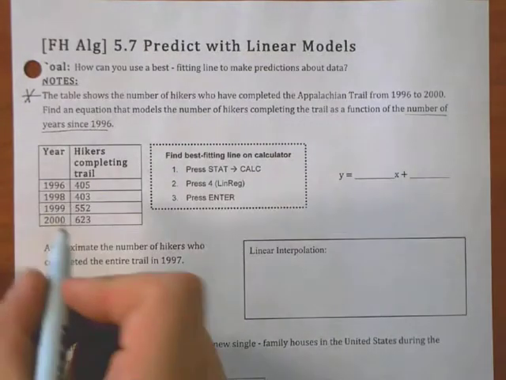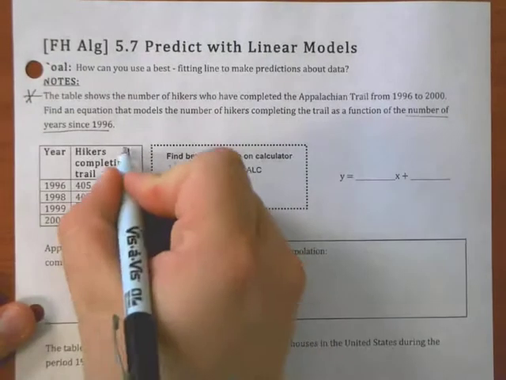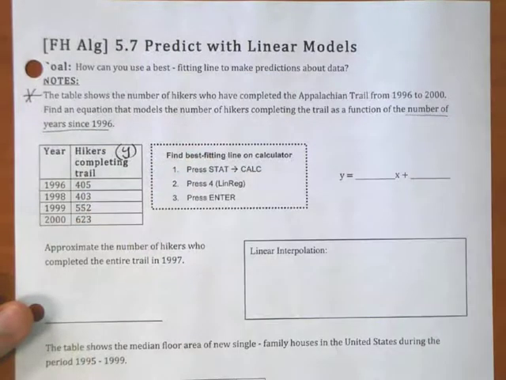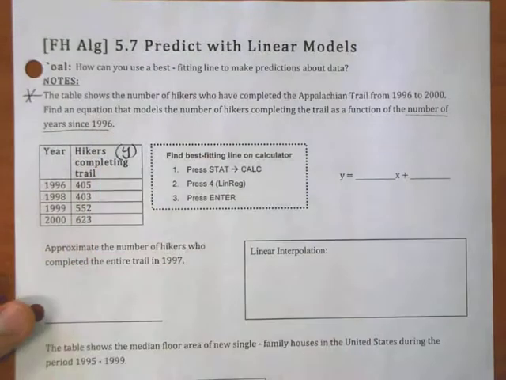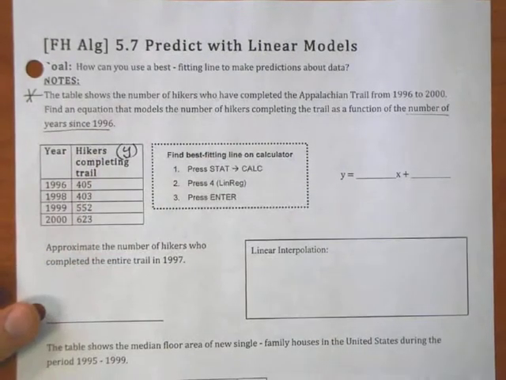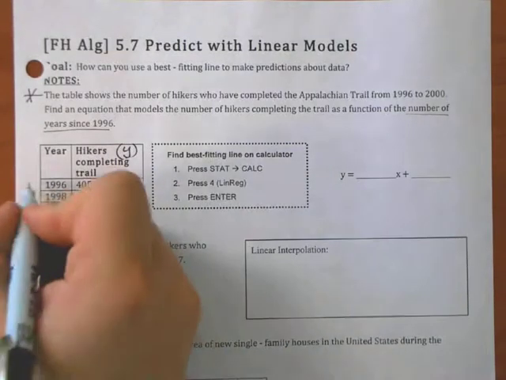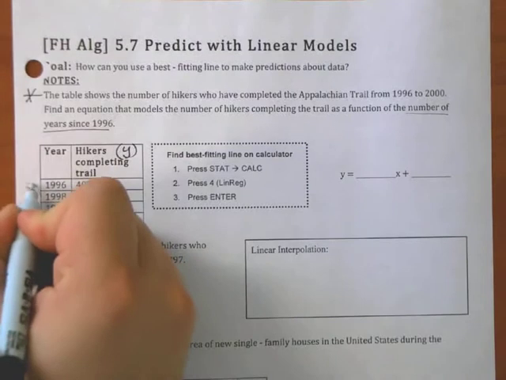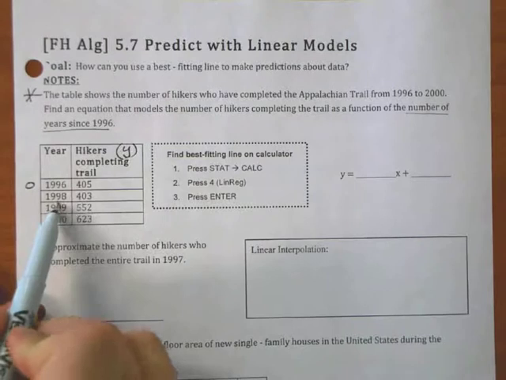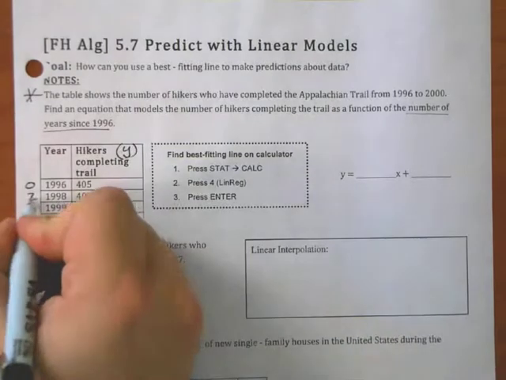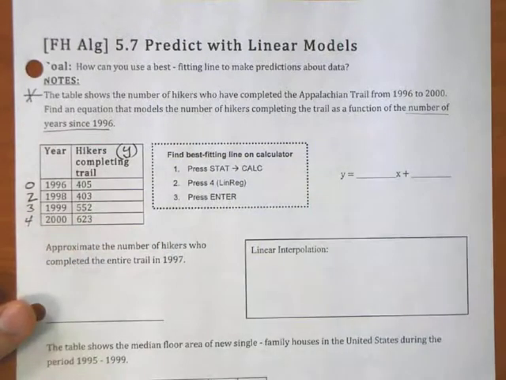Right now we have some of the data. We have the number of hikers, which is good. That'll be our Y. But we don't have an X. We have years, but we don't care about what year it is. We want to know years since 1996. So how many years since 1996 is 1996? 0. How many years since 96 is 1998? 99 was 3, 2000 was 4.